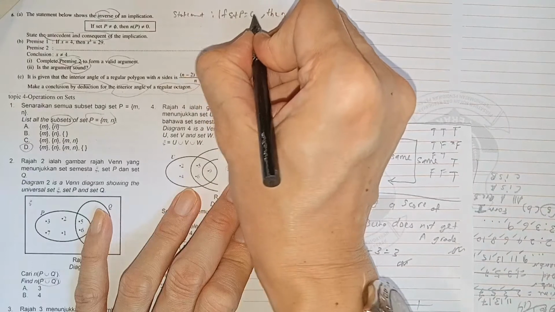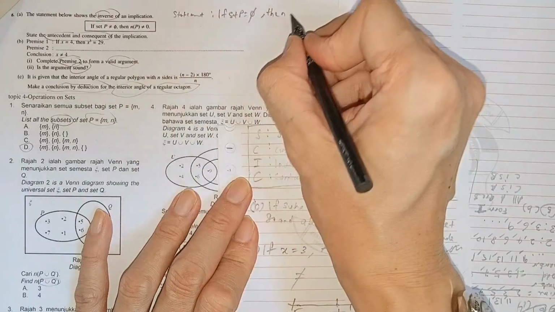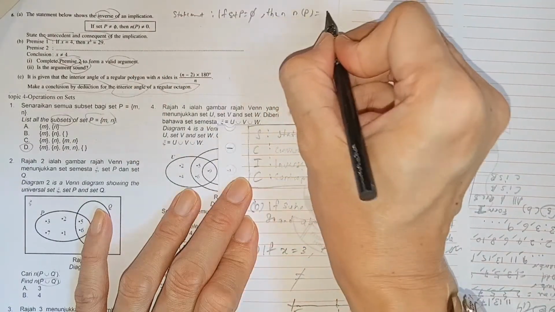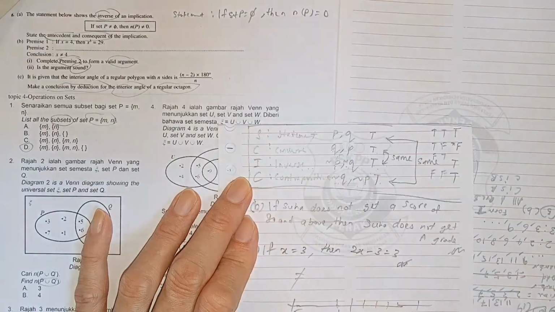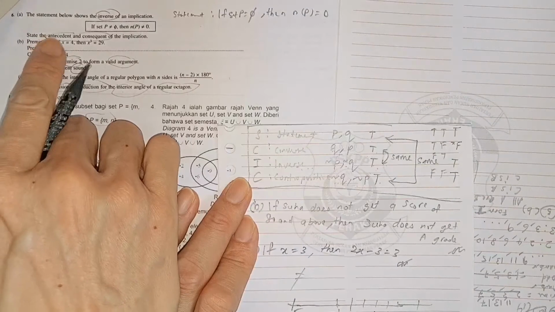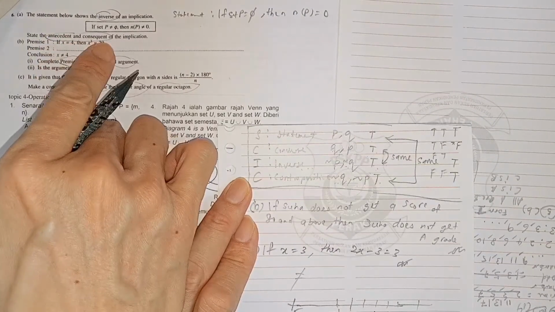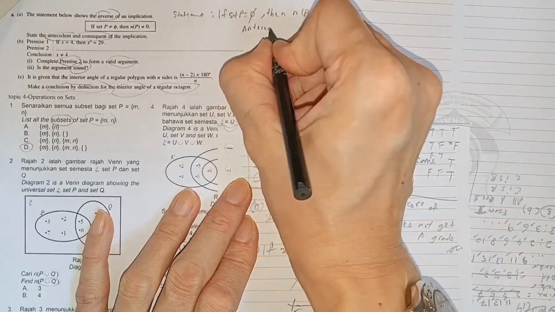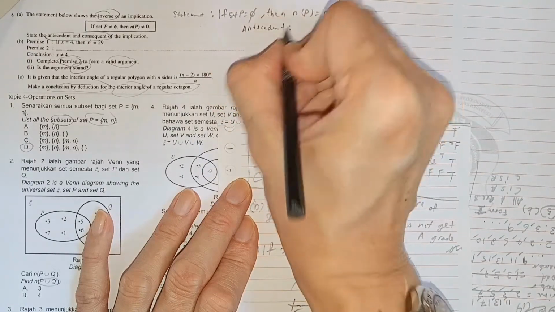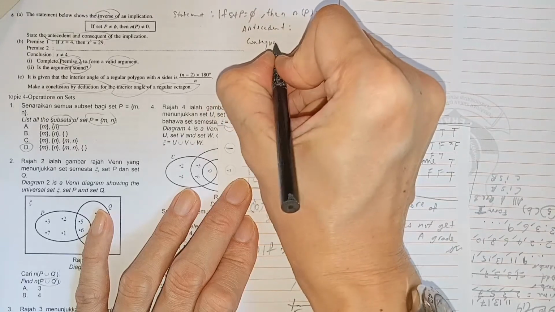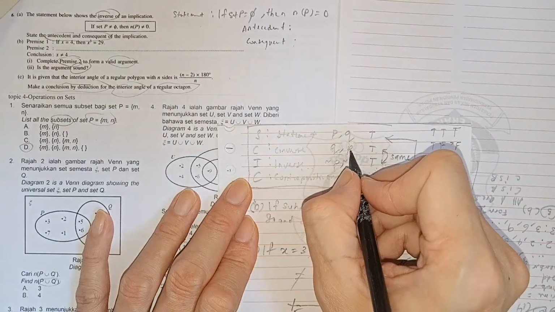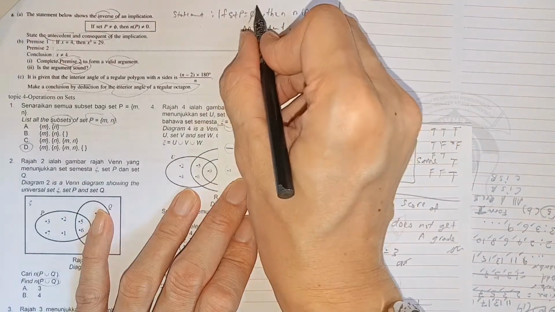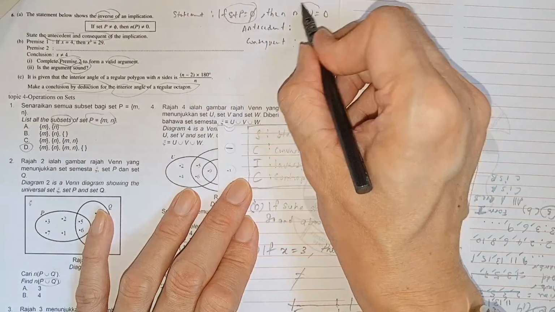Set P equal to the empty set, and P equal to 0. That is the statement. Then only find the antecedent and consequent. The antecedent is this one, then the consequent is this one.